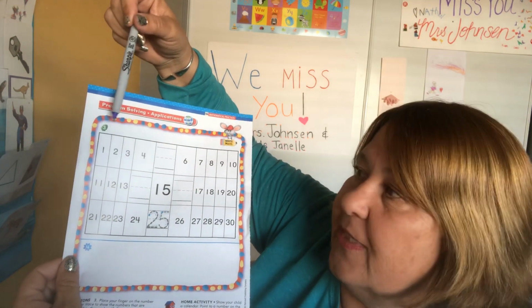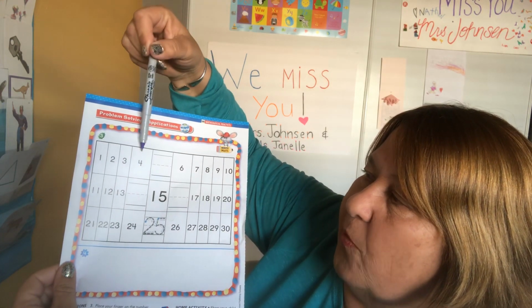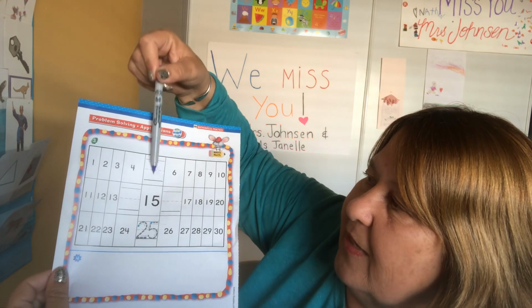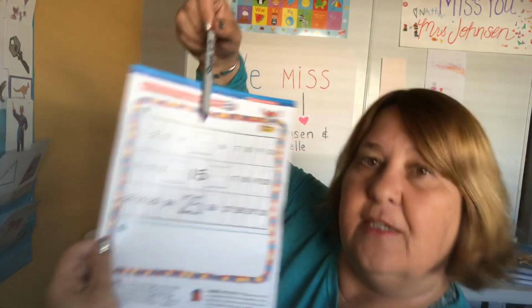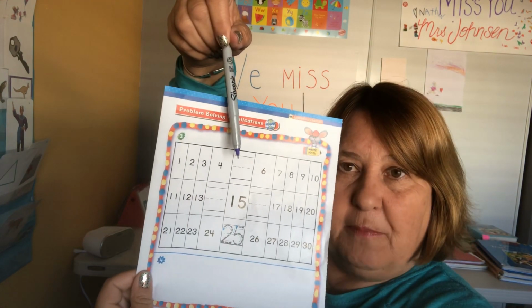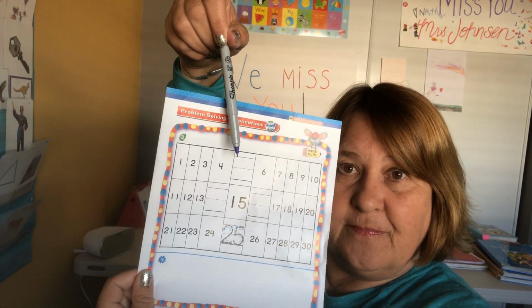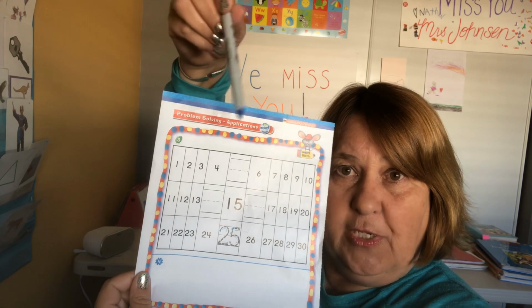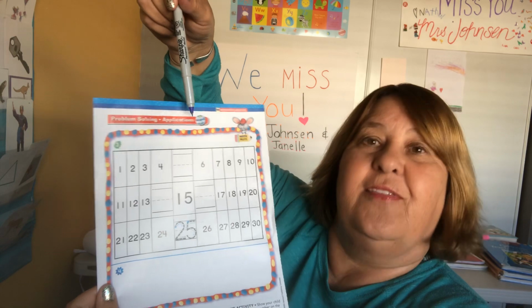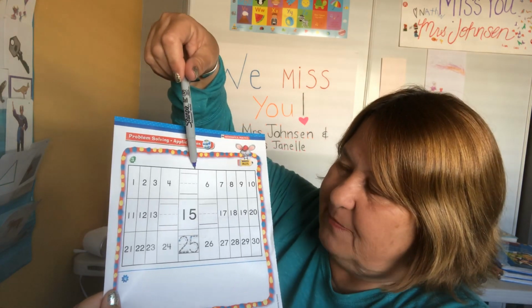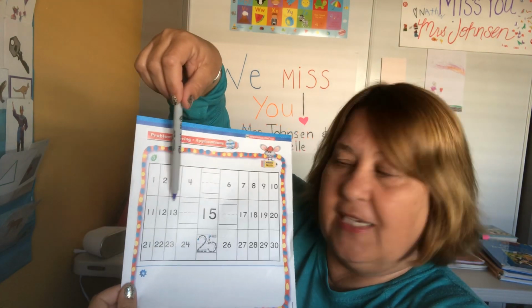So we have 1, 2, 3, 4, and then there's a blank, and it says 6, 7, 8, 9, 10. So raise your hand if you know what number is missing. Oh, good. It looks like I see lots of hands raised. So what's missing? That's right. The number 5 is missing. Then you're going to do the same thing in the next row.